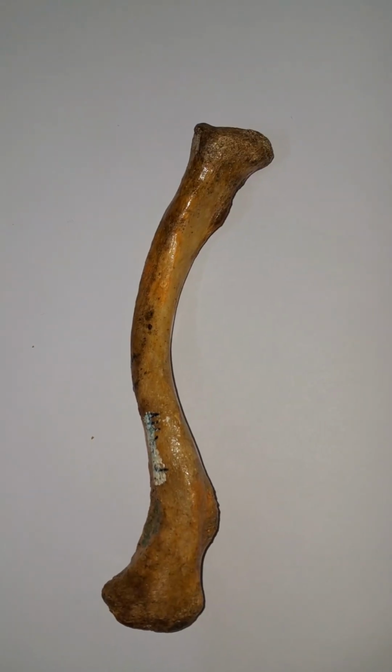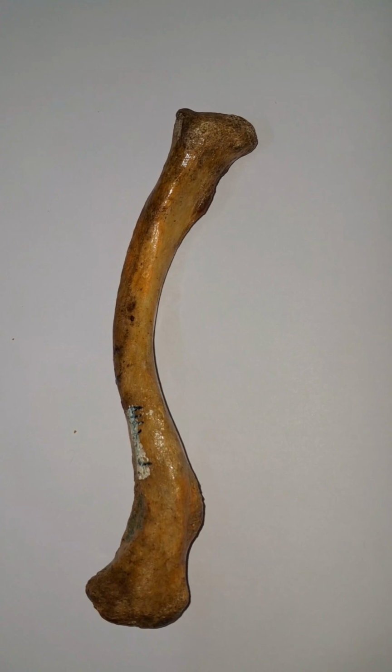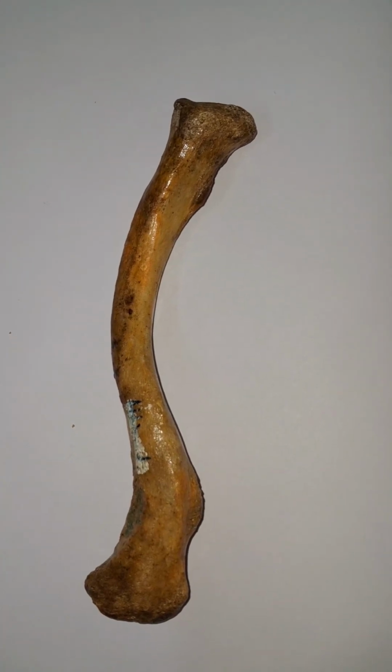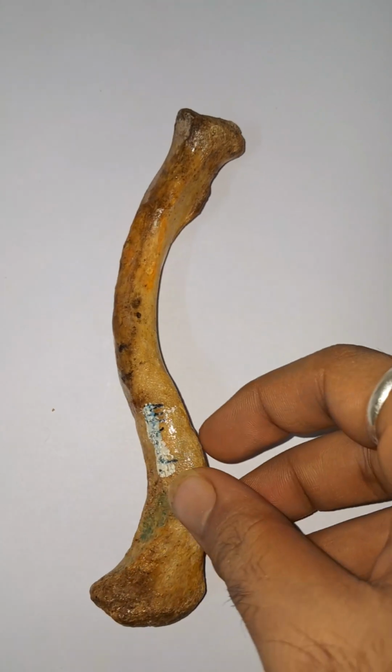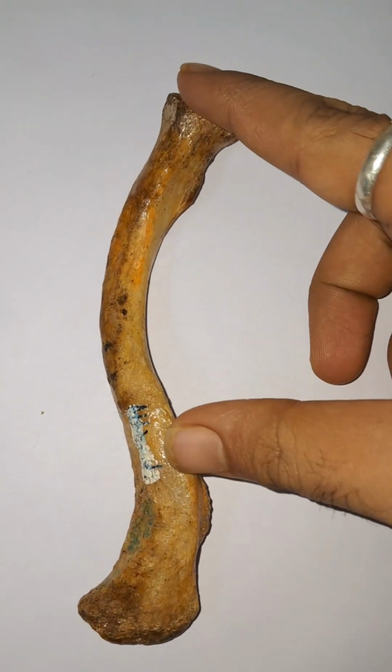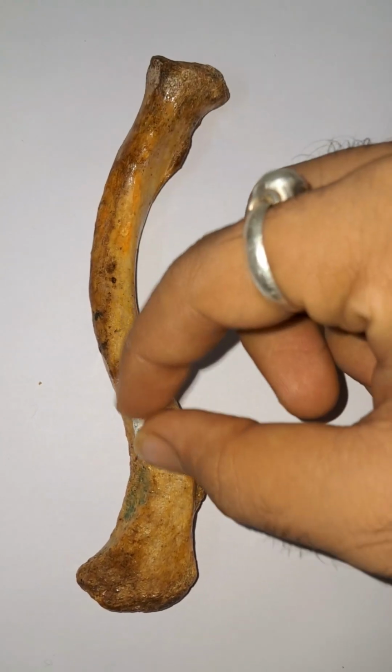Clinical of clavicle. Absence of clavicle leads to cleidocranial dysostosis. The fracture point of the clavicle is seen mostly in the junction of the medial 2/3 and the lateral 1/3.